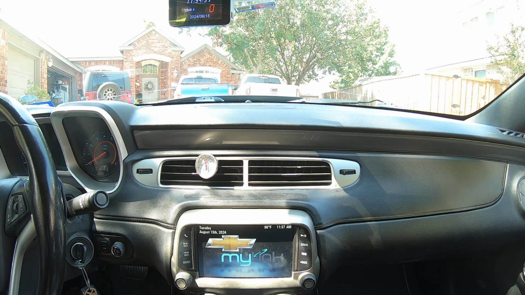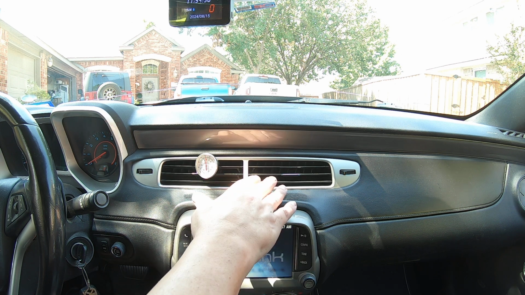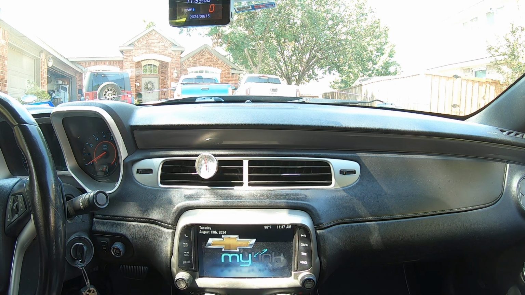Okay, guys, so the other day I was taking my wife to the airport and we're driving down the road and I noticed that fog started blowing out of the AC vents. So we're going to take a look at that. I'm pretty sure I know what the problem is.